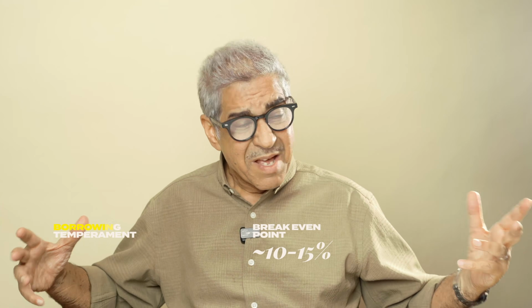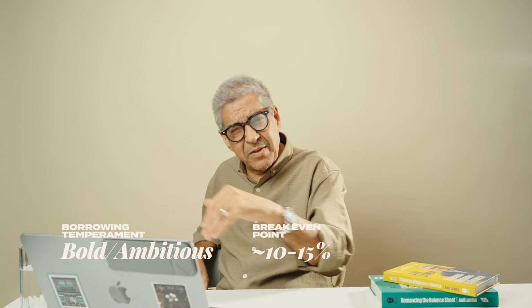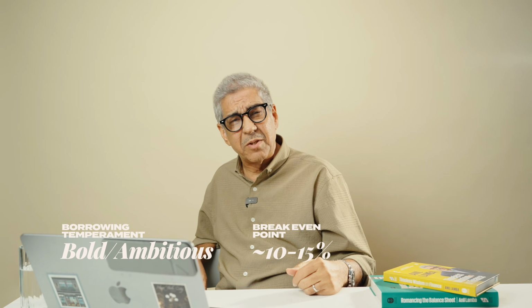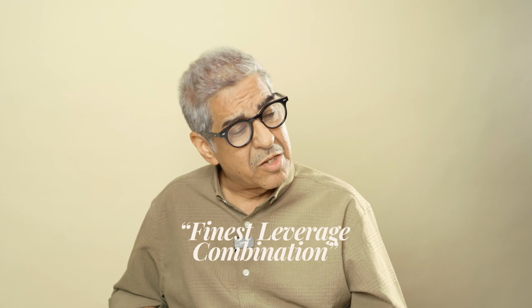This company says, of course, I will use my money. But in addition to my money, I will also use a generous dose of borrowed money. And nevertheless, I'll not become a very risky proposition because the risk that financial leverages brings with it has been largely offset by the safety of operating leverages. And therefore, in my opinion, probably the finest combination to possess.